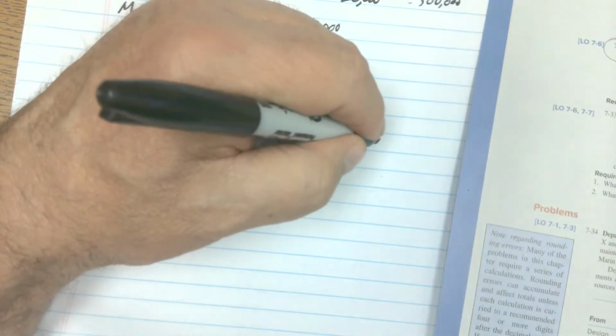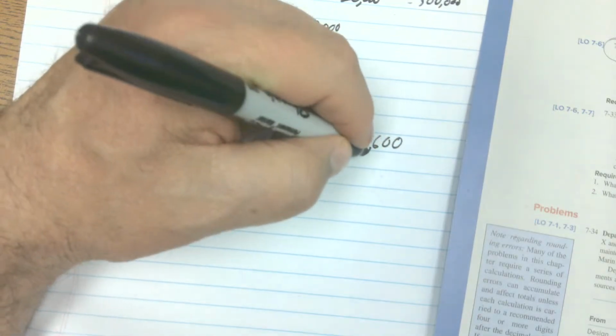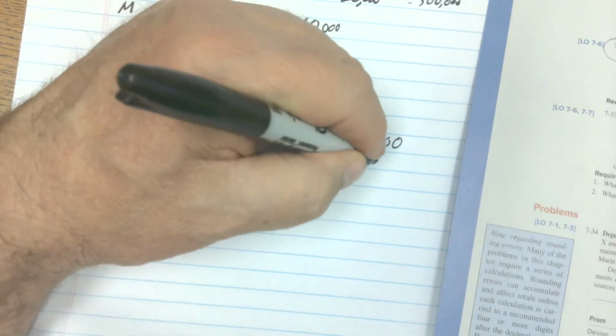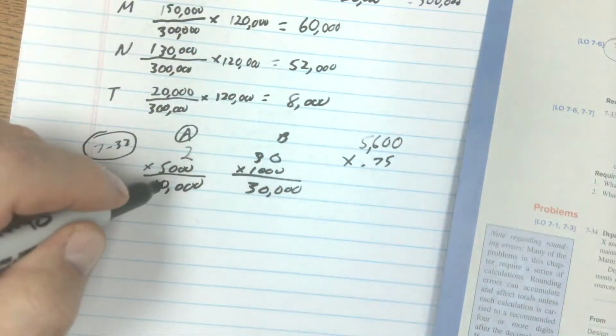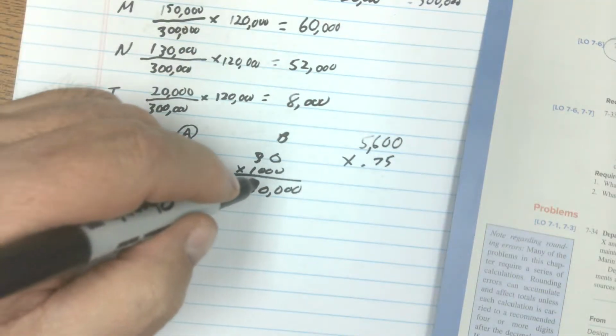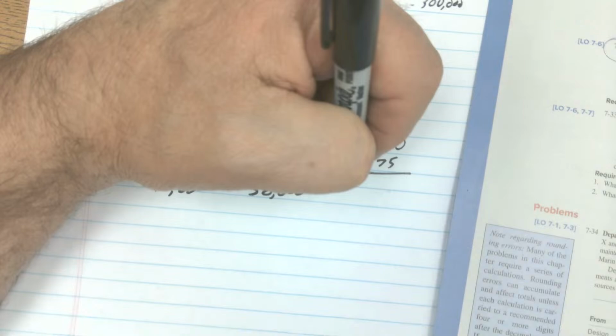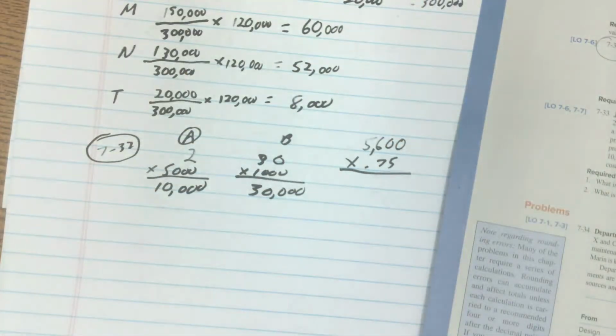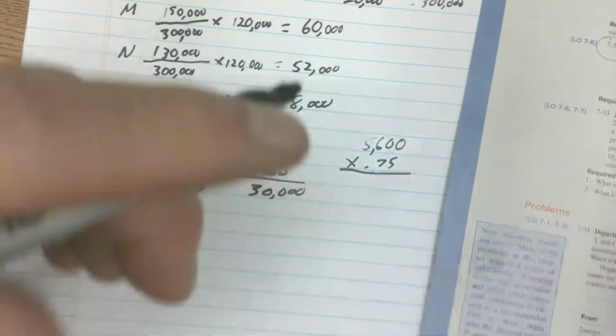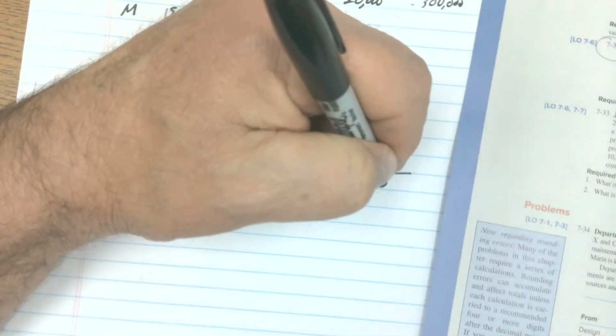Yeah, 5,600 times 0.75, right? 30 and 10 is 40, so this is 75%. And that's 4,200.